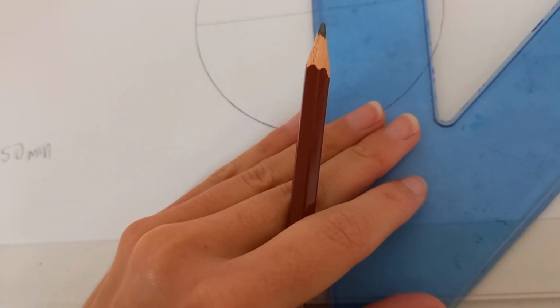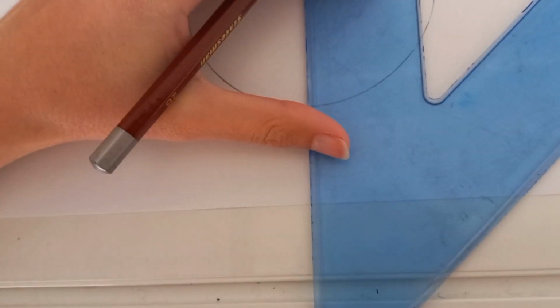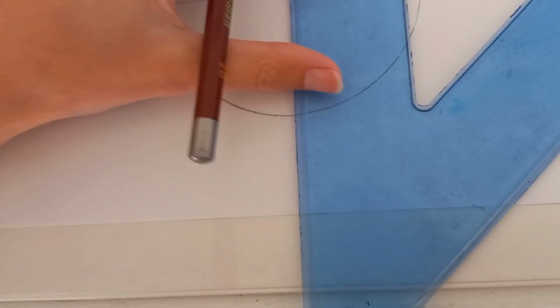Let me actually change this. Okay, so say it's like that. This is not 100% accurate, but we'll work with it.